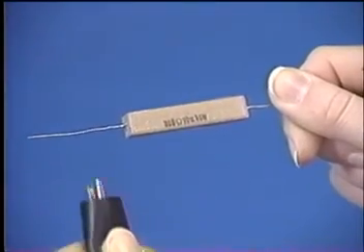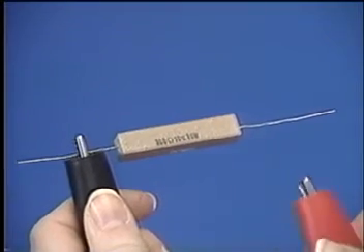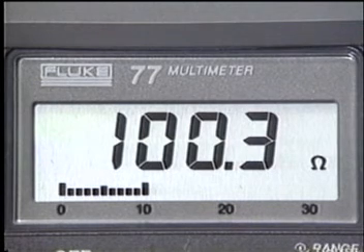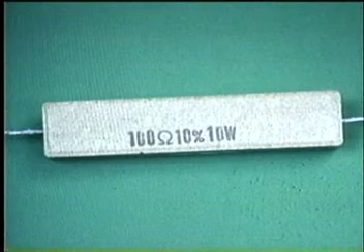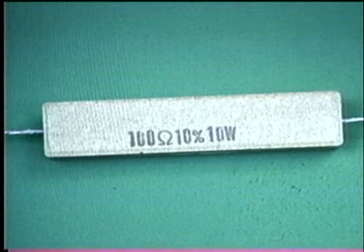Let's try one more resistor. Connect your probes and check your reading. The multimeter indicates a value of 100.3 ohms. For simplicity, let's round off this value to 100 ohms. Looking closely, this resistor is rated 100 ohms at 10% tolerance.